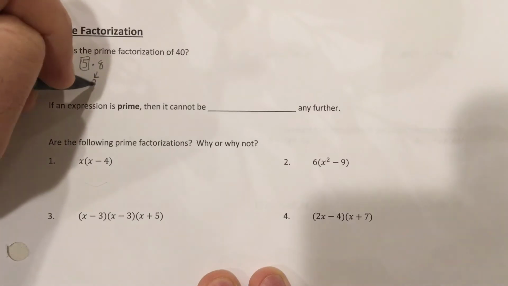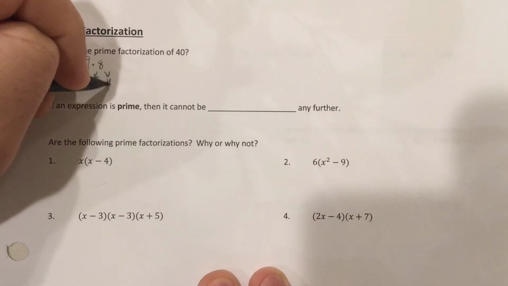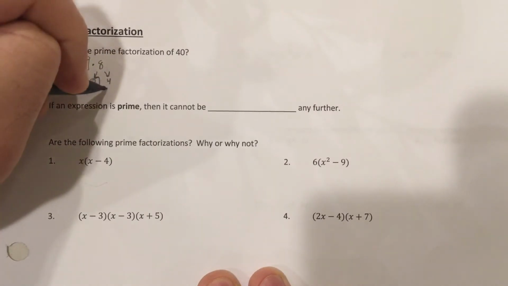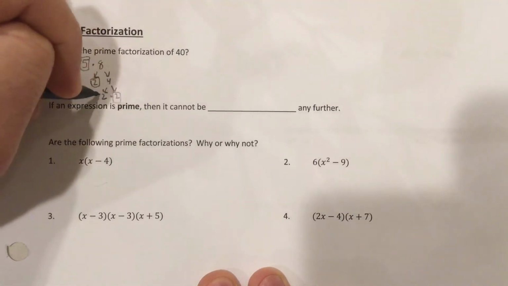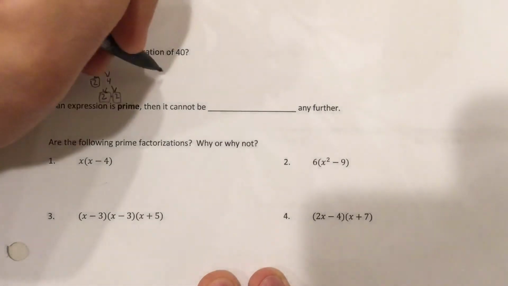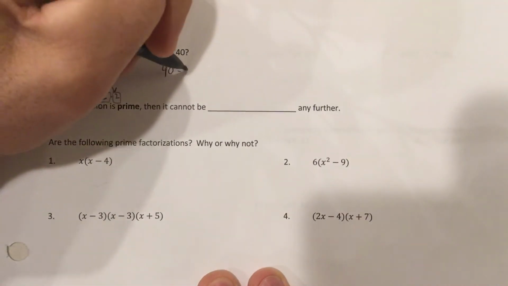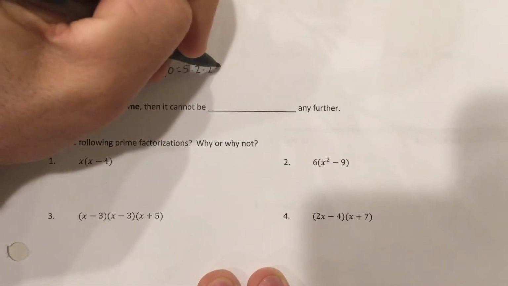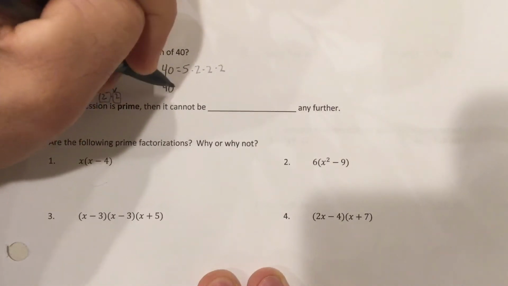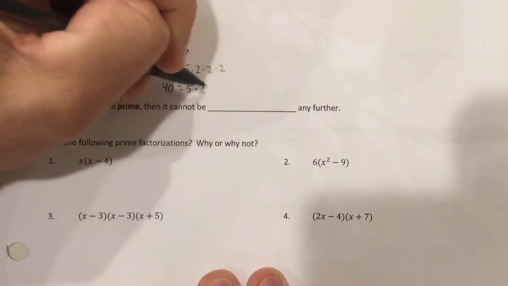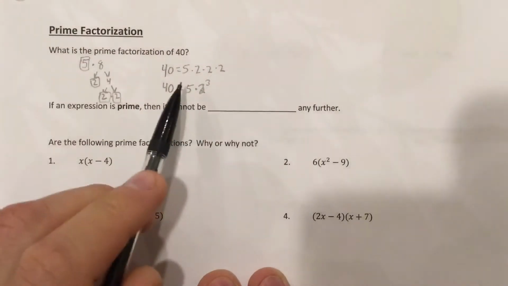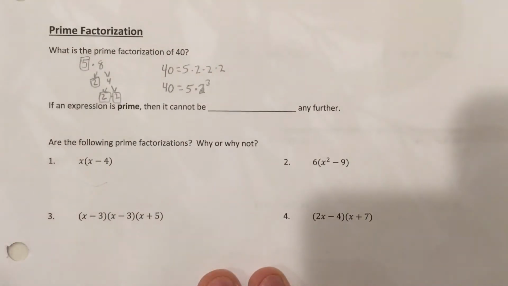And then I can say 2 times 4. 2 is prime, so I can stop there. And then I would do 2 times 2. So now I have all prime numbers. So I could write 40 as 5 times 2 times 2 times 2, or 5 times 2 to the third. Okay, that's the prime factorization of 40.